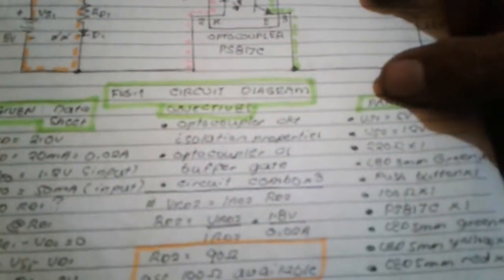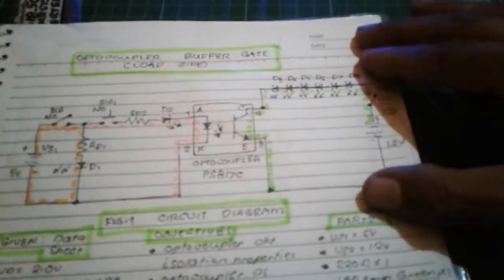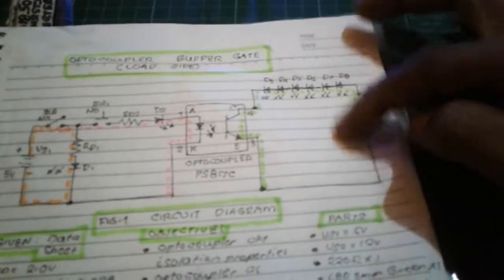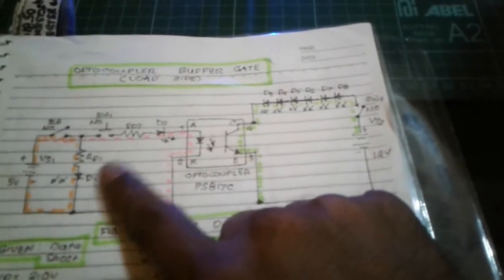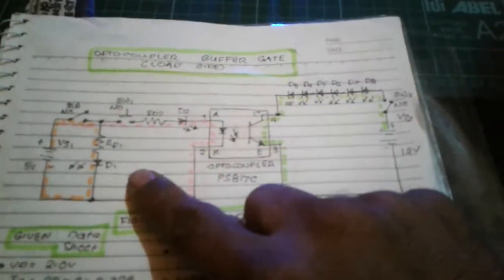circuit, and since this is a combination of three circuits, our mission is to use this optocoupler to isolate two circuits. We are successfully isolating two circuits here, the LED in series circuit and the LED circuit here. They are electrically isolated.